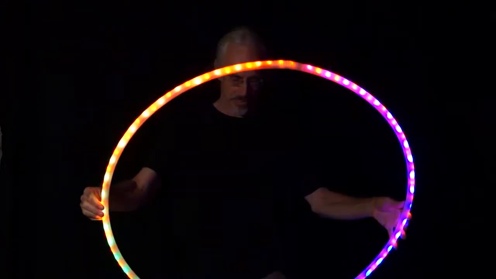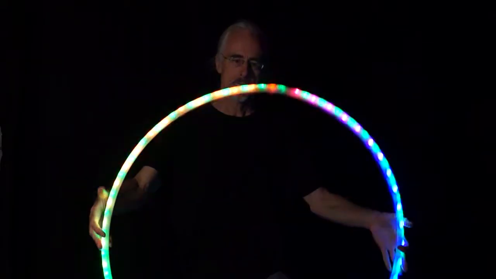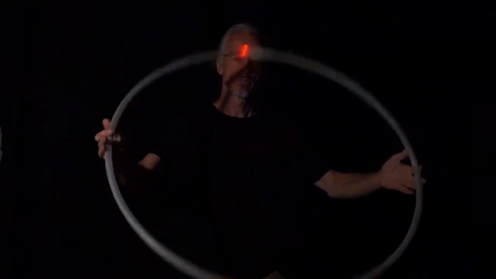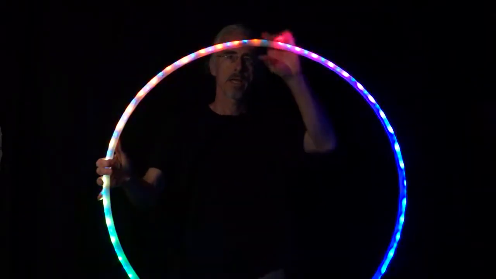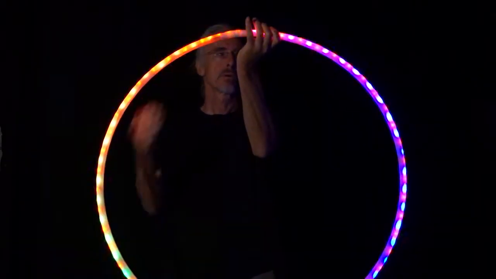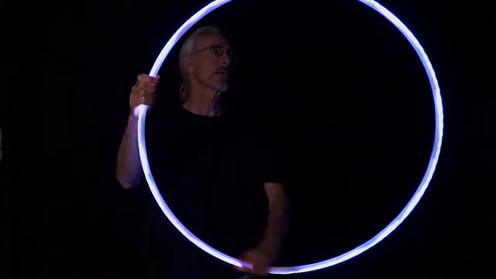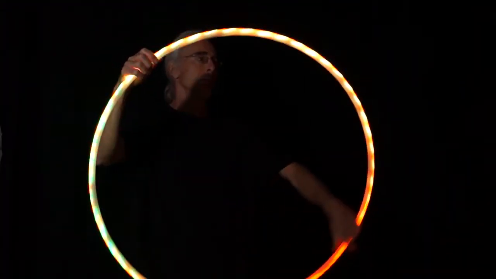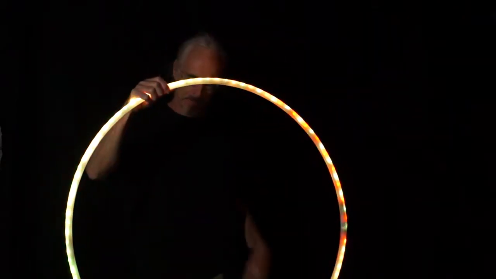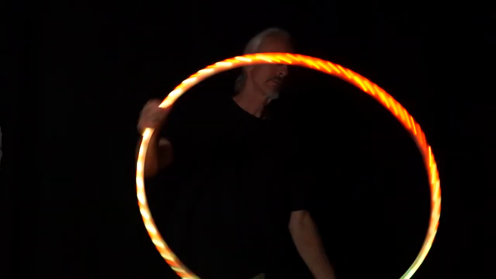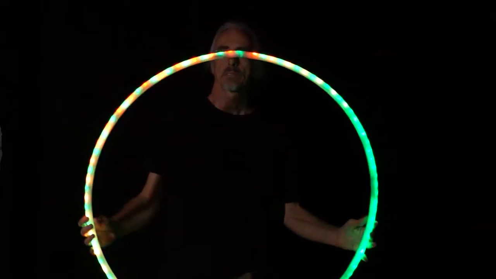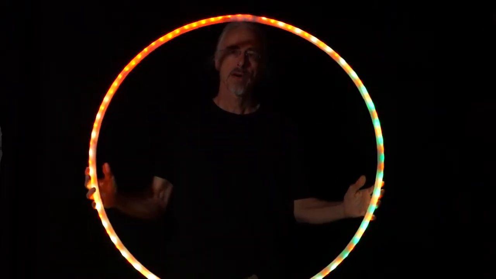Let's change the color a little bit. It's kind of a rainbow right now. Let's go back to the red screen and rotate through some colors, because it'd be better to have, for the purposes of this hoop, a kind of gradient display. And we'll take this one. Could take any of them, but this is fine.